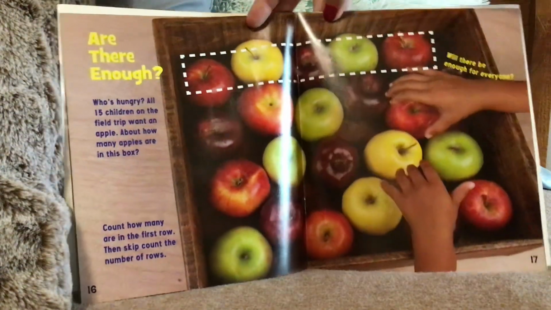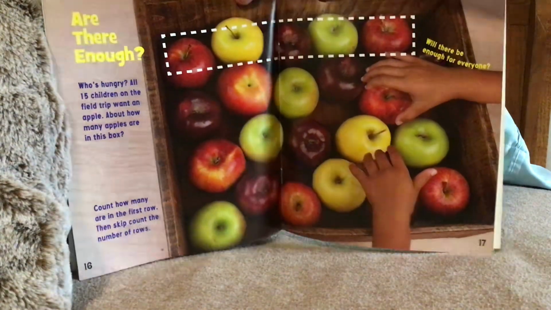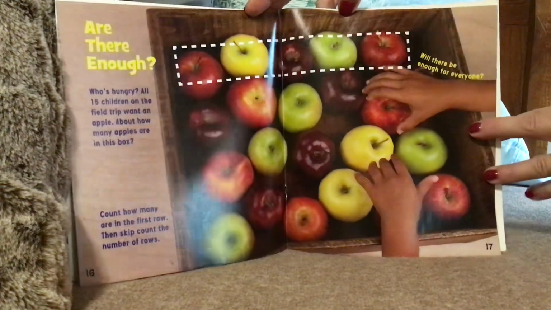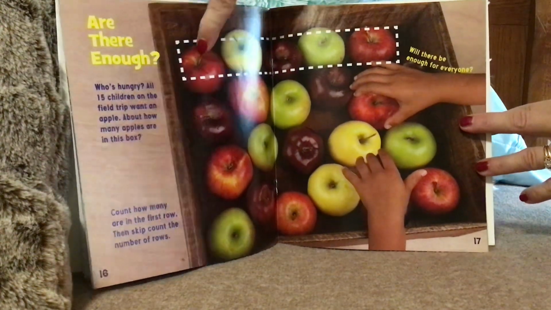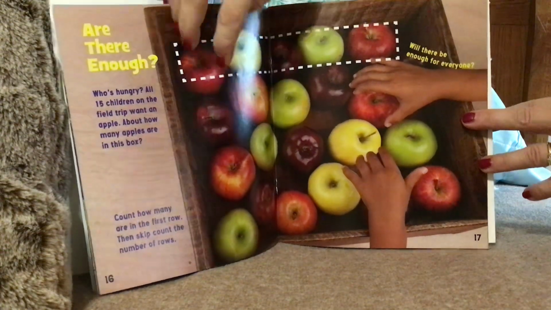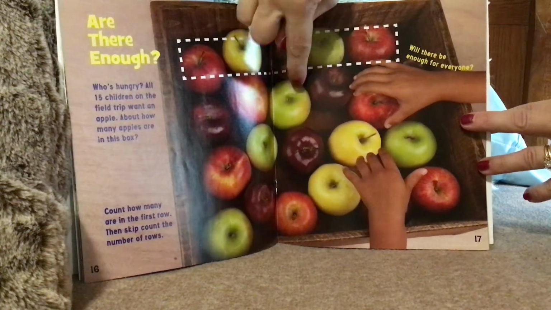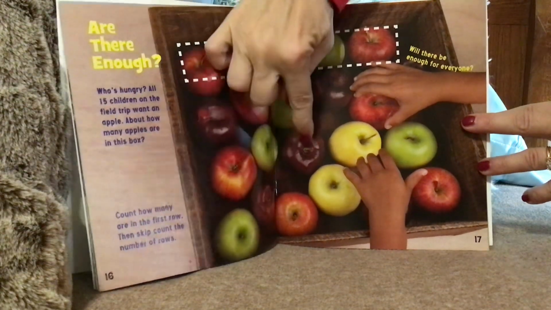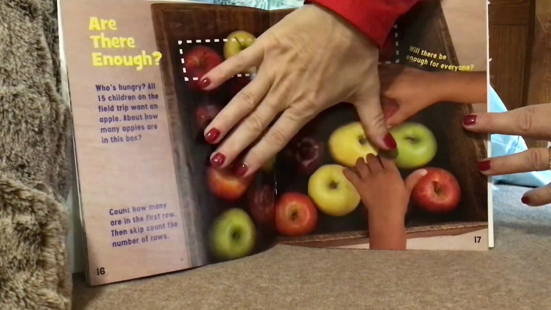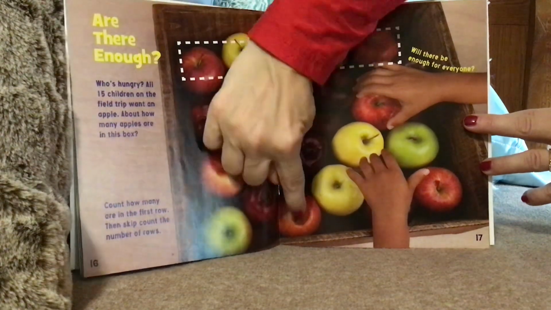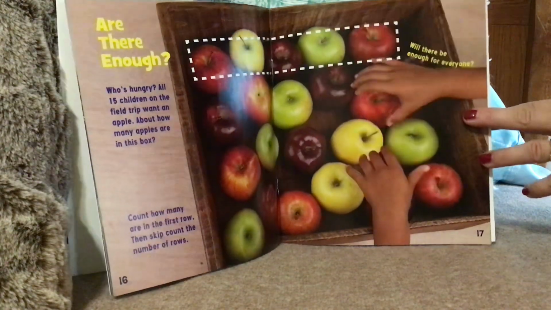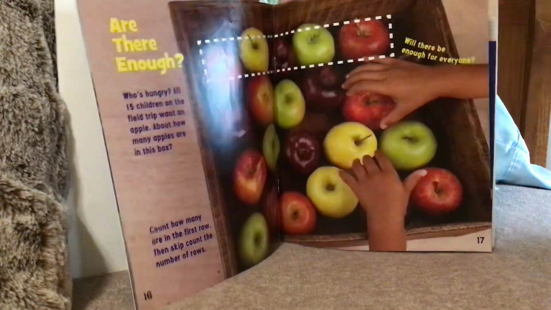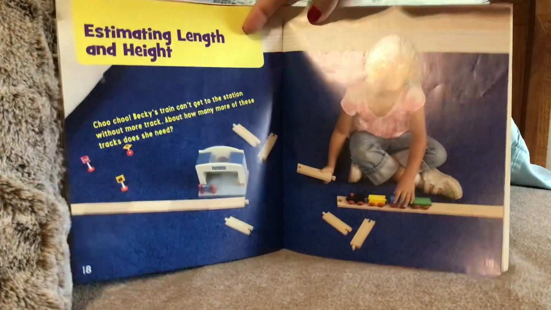There will. Should we count to see how many there are total, to see how close we were? We estimated 20. We have 1, 2, 3, 4, 5, 6, 7, 8, 9, 10, 11, 12, 13, 14, 15, 16, 17, 18, 19, 20. That was a very good estimate. They were exactly 20.